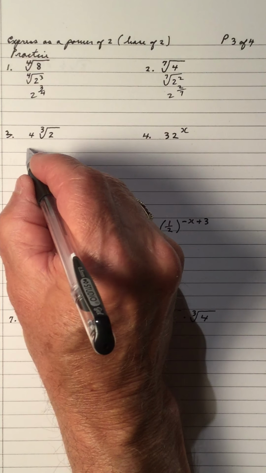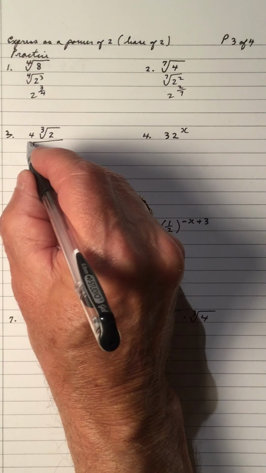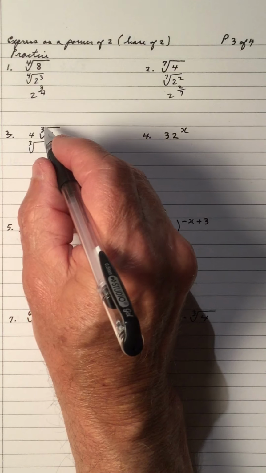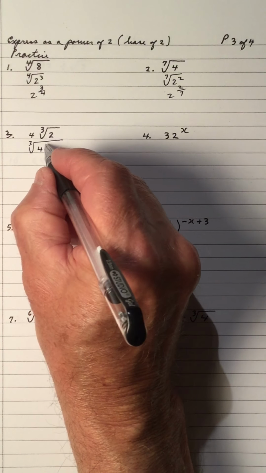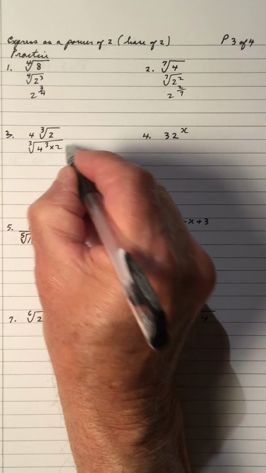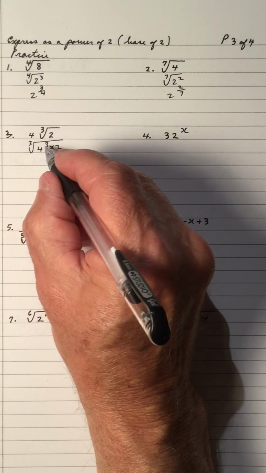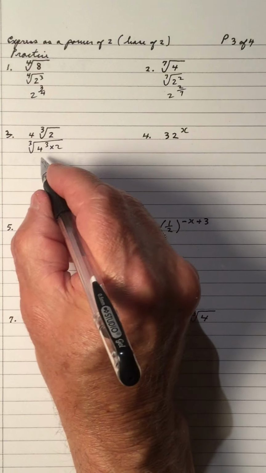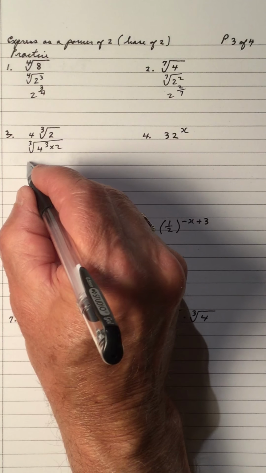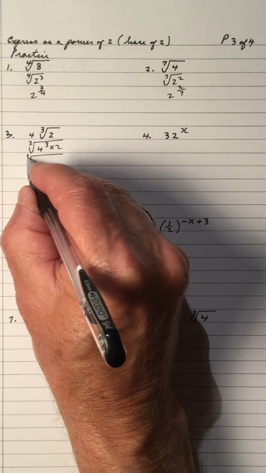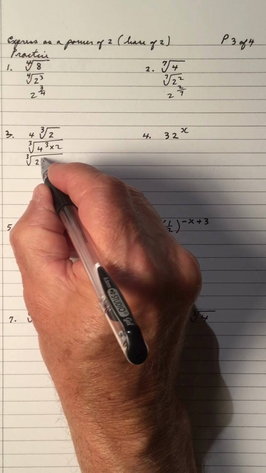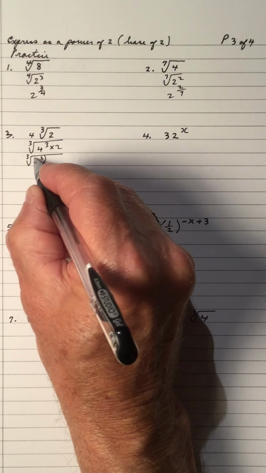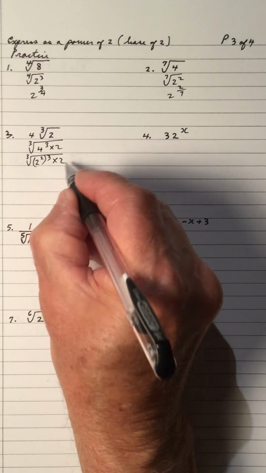And we have a 4 outside the cube root, so the 4 outside makes it 4 cubed times 2, because the cube root of 4 cubed is 4, so we have to bring 4 cubed in. 4 is 2 squared, cubed, times 2.